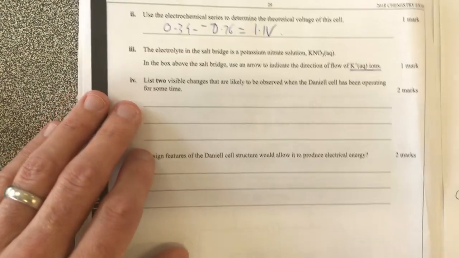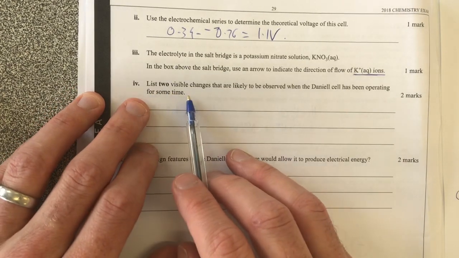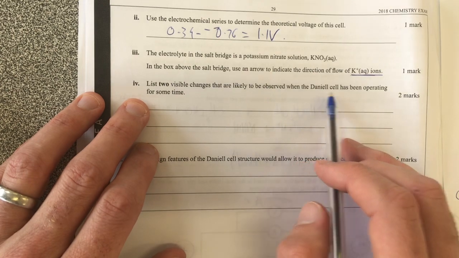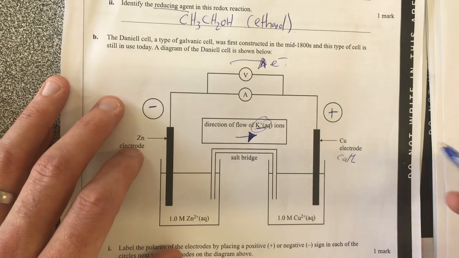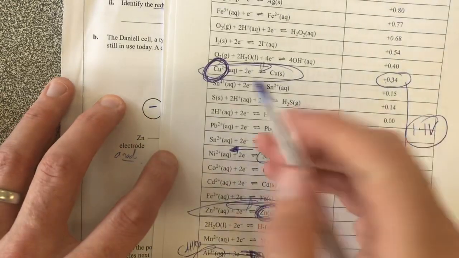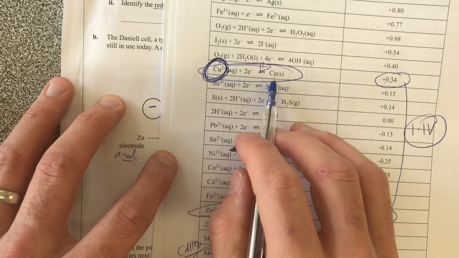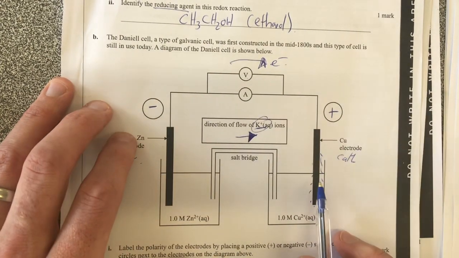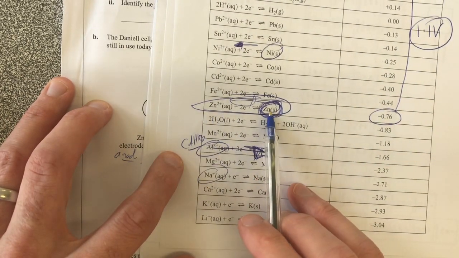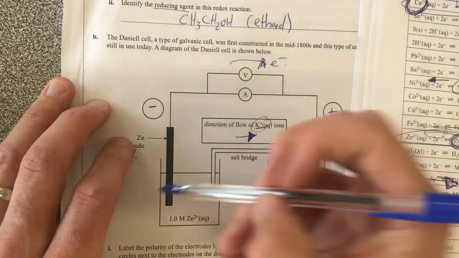Okay, list two visible changes that are likely to be observed in the Daniell cell when operating. So what's happening here is I know that my copper, being my cathode, is where reduction happens. So let's have a look at what's going to happen here. My copper is going to be reduced, so therefore I'm going to have a buildup of copper around that electrode. Also, at my anode, my zinc is being oxidized, so that's going to go corroding.